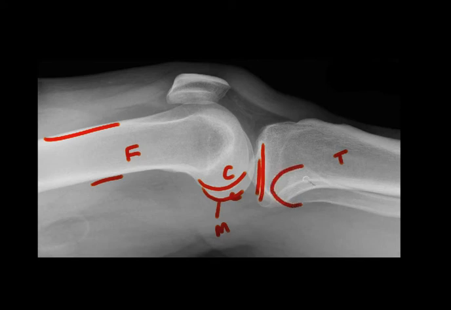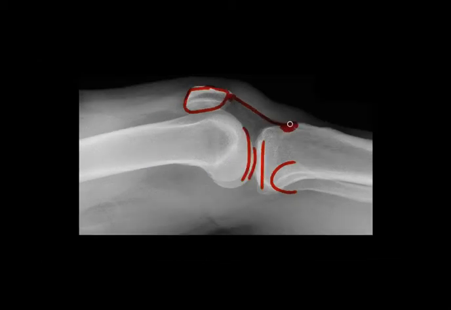The fibula head, which is overlapping the proximal tibia, the patella. Look at this. This is the soft tissue shadow of the quadriceps tendon attaching to the superior part of the patella. The soft tissue shadow here is the patellar tendon attaching to the inferior part of the patella and inferiorly to the tibial insertion.